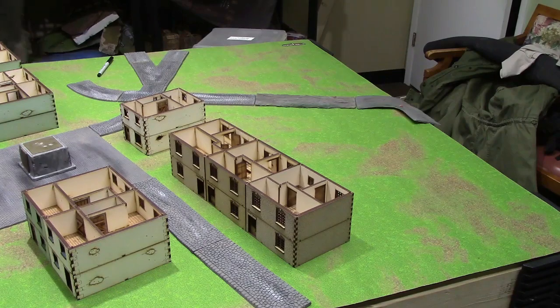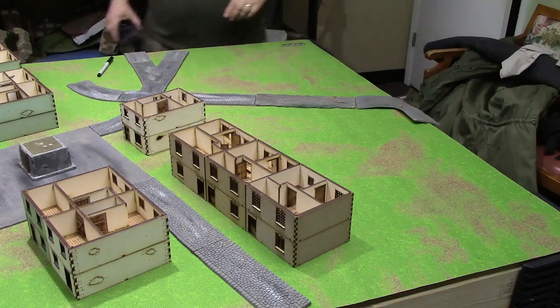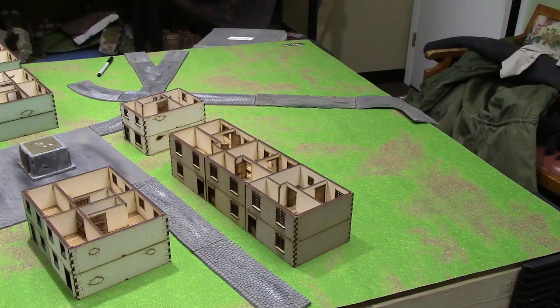Then I know what I can do on the next table. I can basically move that back over here. Okay, so I'm going to tear this down and then we'll reset. I'll show you what I do with that next piece. So let me tear this down, I'll be right back.